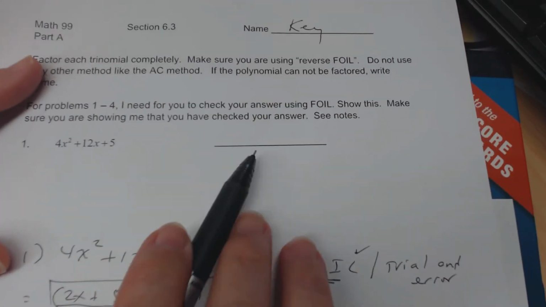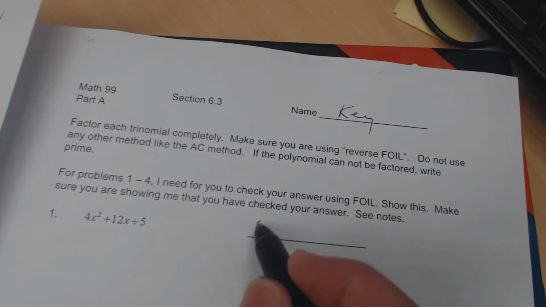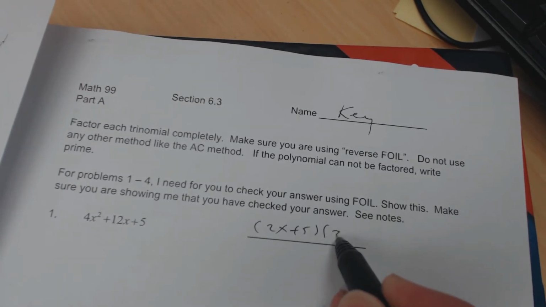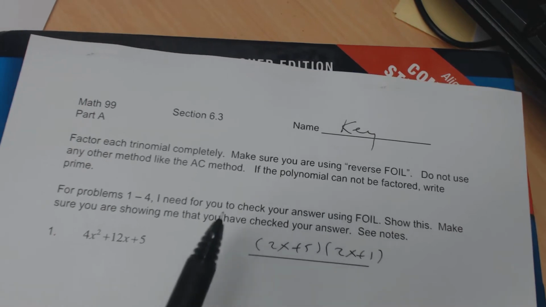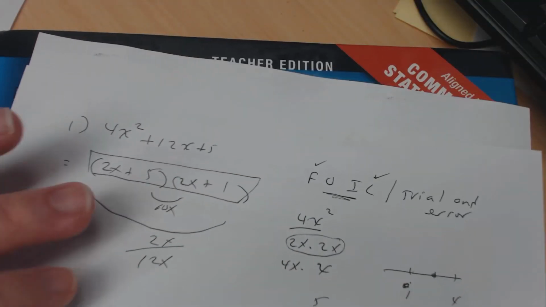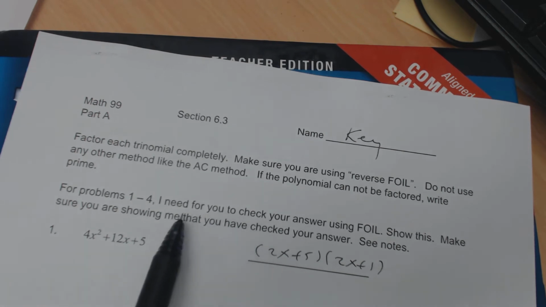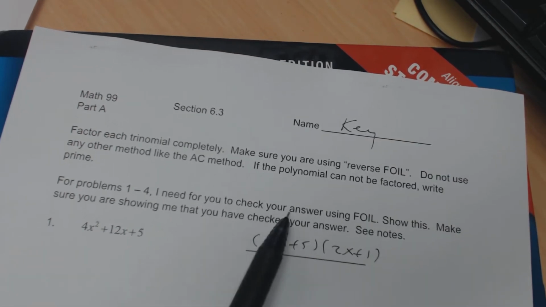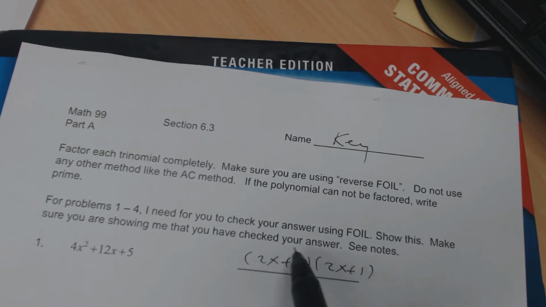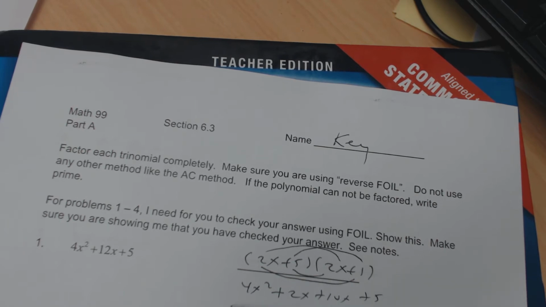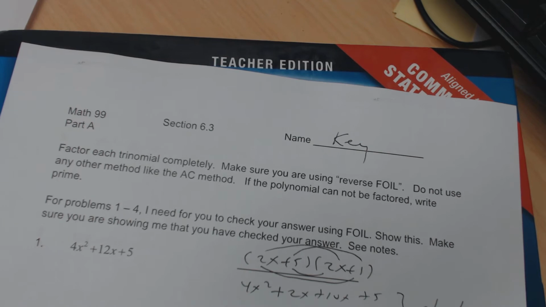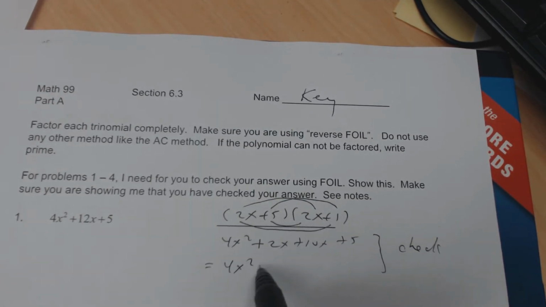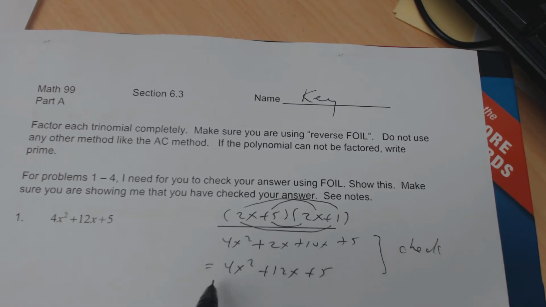So on the blank, right here, you're going to put 2x plus 5 times 2x plus 1. Now, look what I'm saying. I just wanted you to make sure that you're checking yourself. So where it says in 1 through 4, I need you to check your answer using FOIL. To check your answer, you'll do 2x times 2x is 4x squared. The outer, plus 2x. The inner, plus 10x. And the last, plus 5. Then combine like terms, and you get 4x squared plus 12x plus 5, and that's what you wanted.